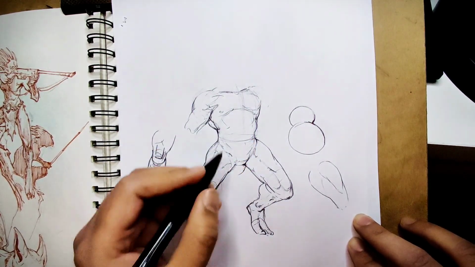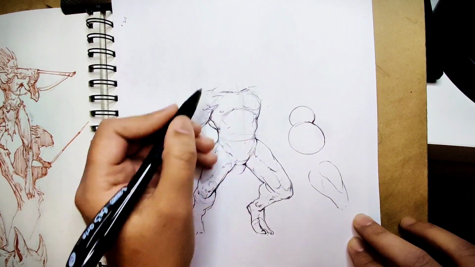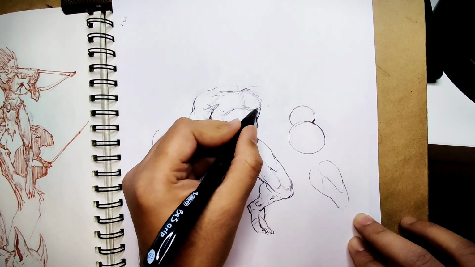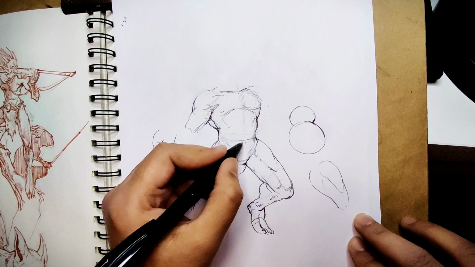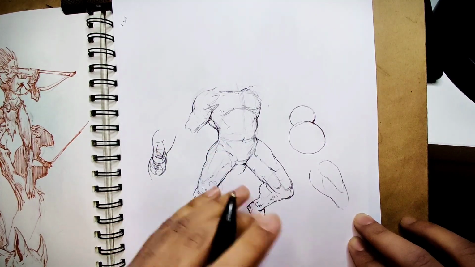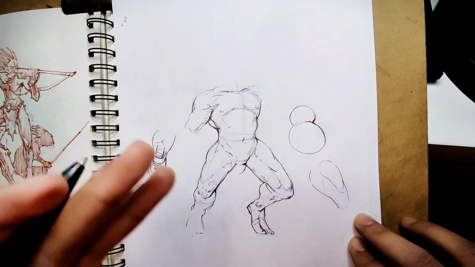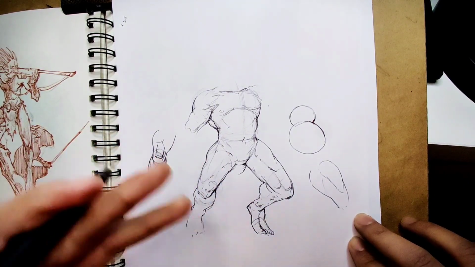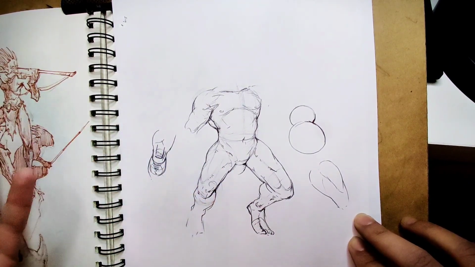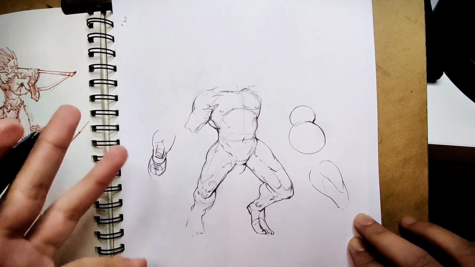In anatomy, there is a very famous concept of landmarks. Some landmarks in our body are constant in every kind of human body, like female, male, even in some animals like chimpanzees and monkeys.